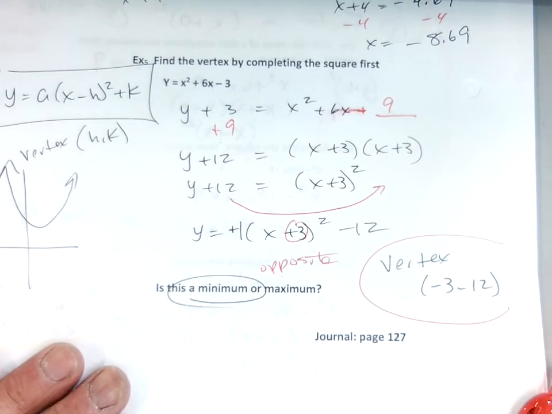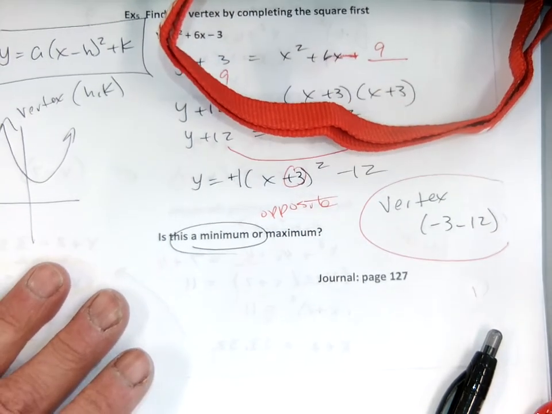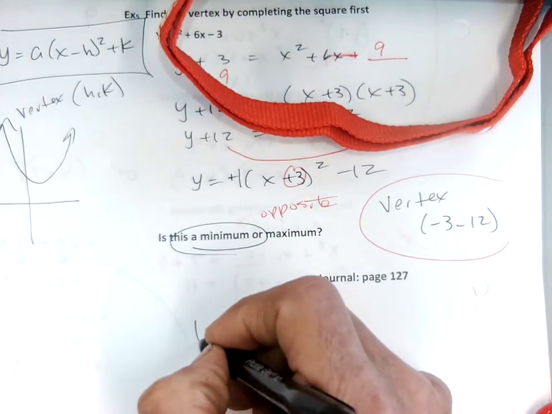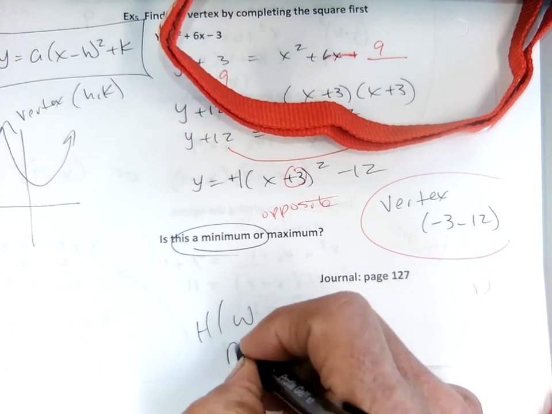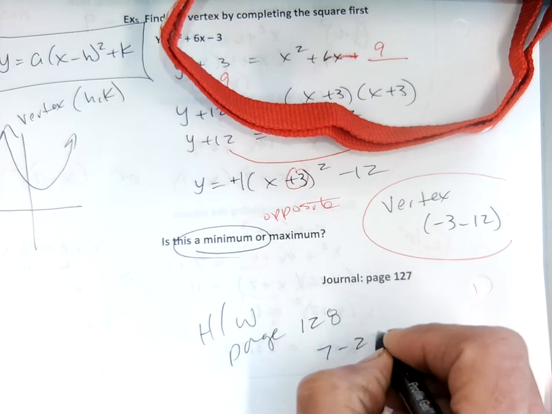Nice job. Okay, so homework today. It's not a lot, but we need to do it. It's page 128. And we need to do this, okay? Page 128, 7 to 25, odd.